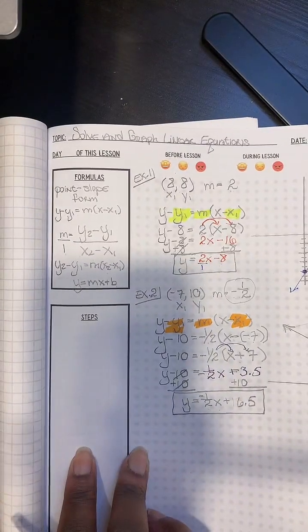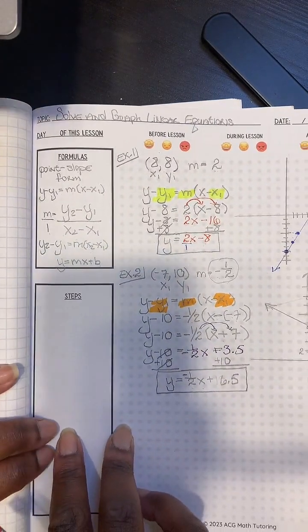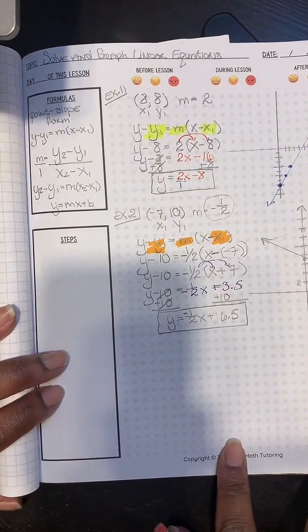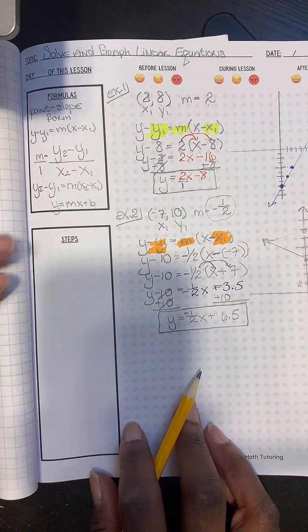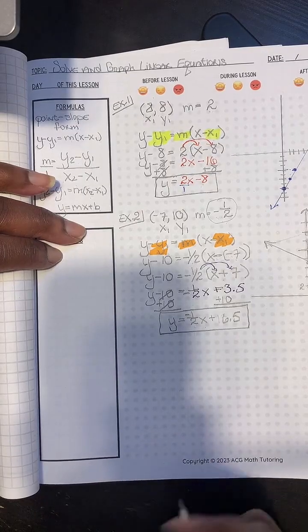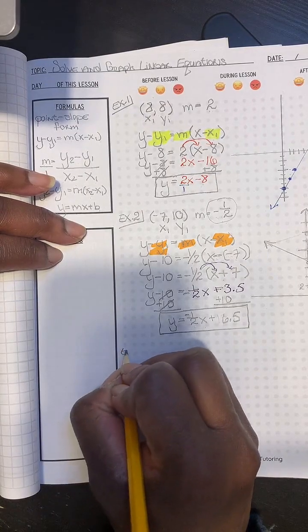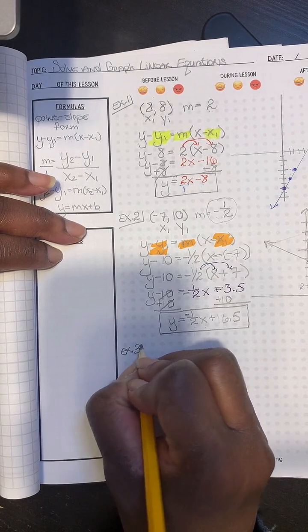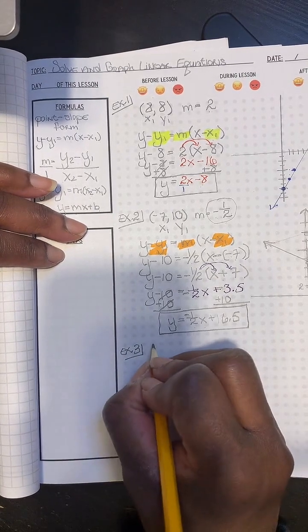So I'll show you the other stuff of it towards the end, but I just wanted to kind of give you a little idea. But here's one other that I want to try. What happens if they don't give you the slope? Instead, they give you two ordered pairs.